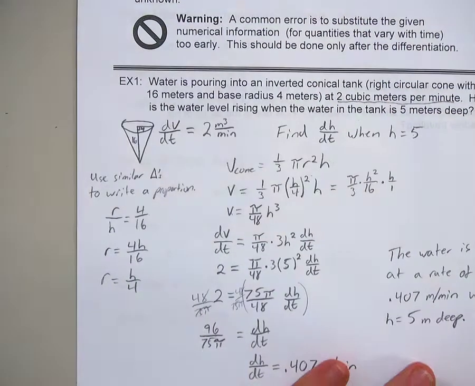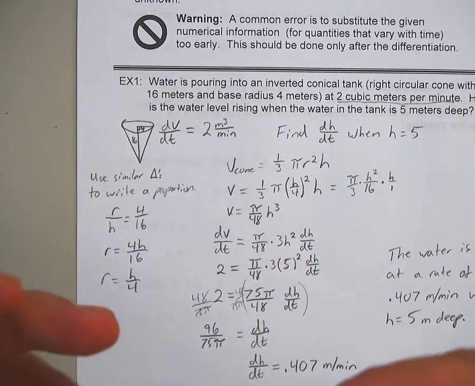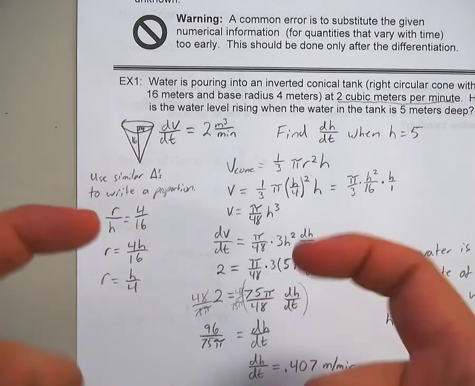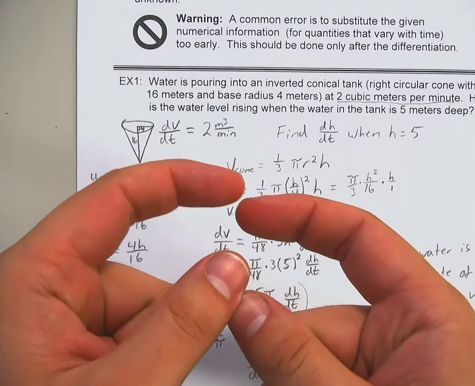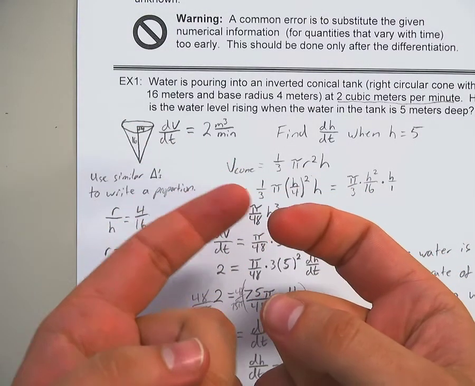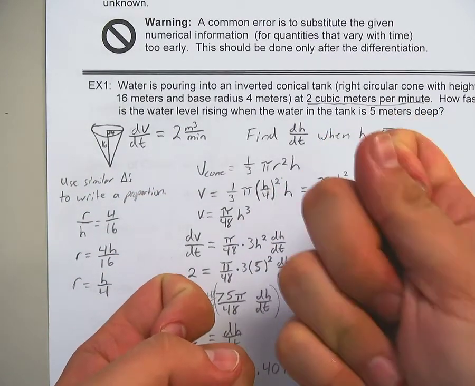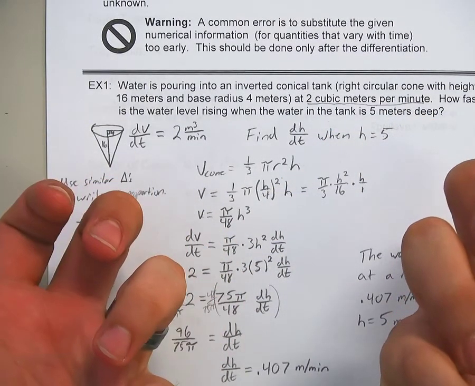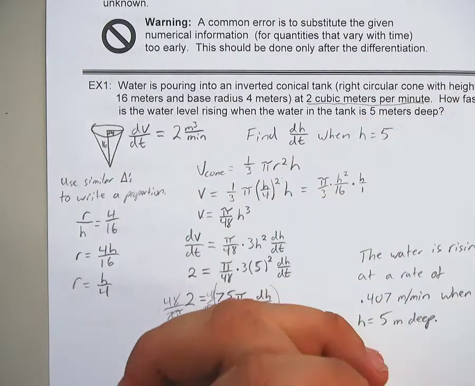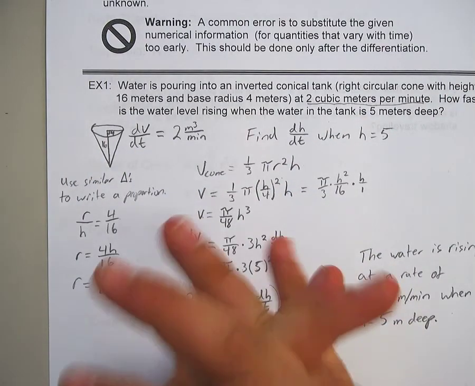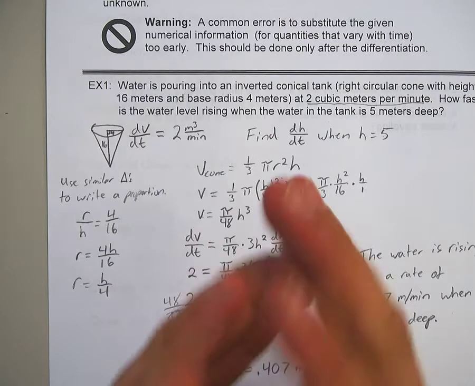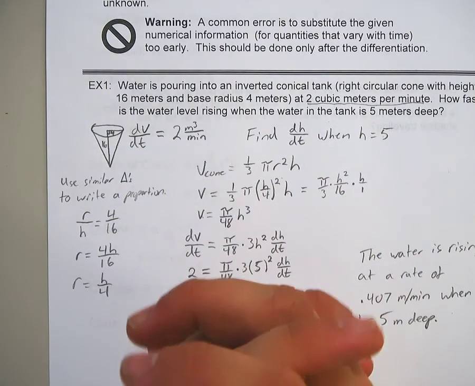So what they're asking is, what's the rate at a specific time? And that time happens to be expressed in meters in the height instead of actual time. So we don't know what time that happens, but they're asking when it's 5 meters deep, how fast is it filling up?